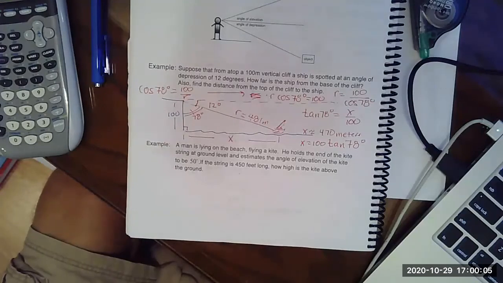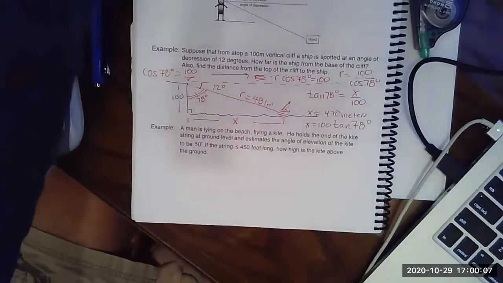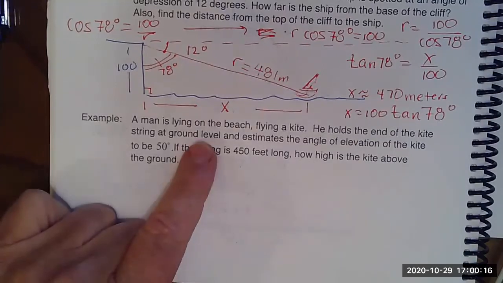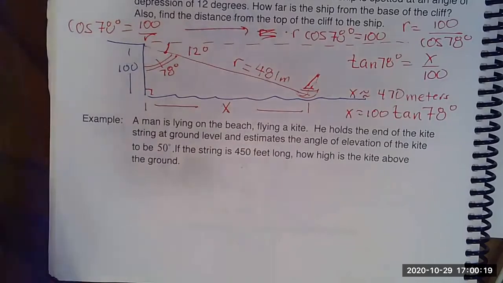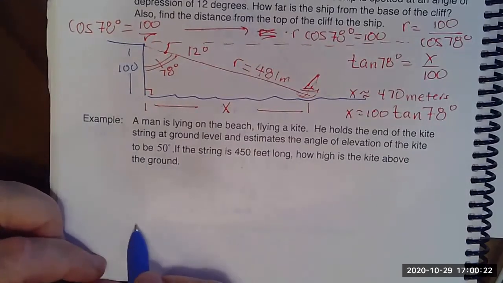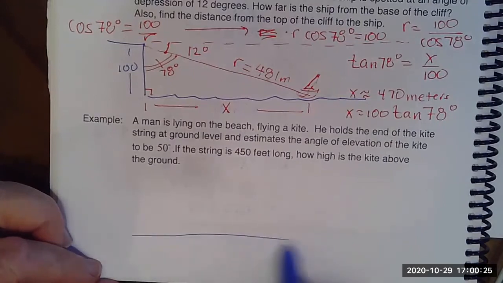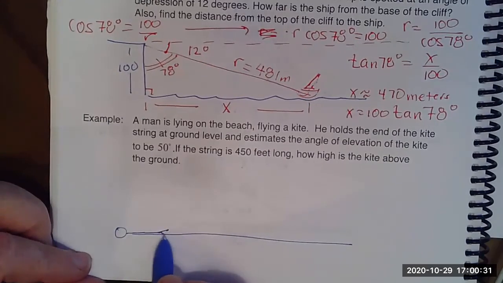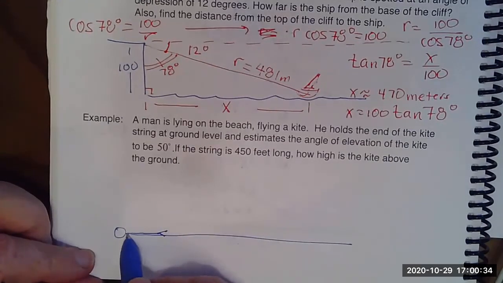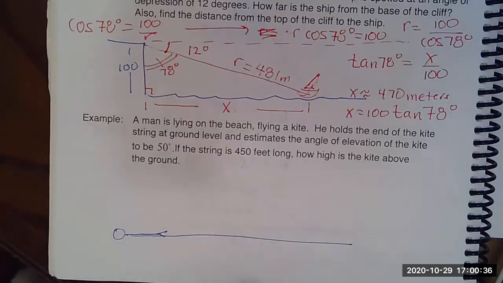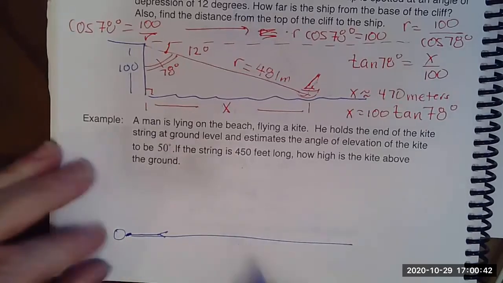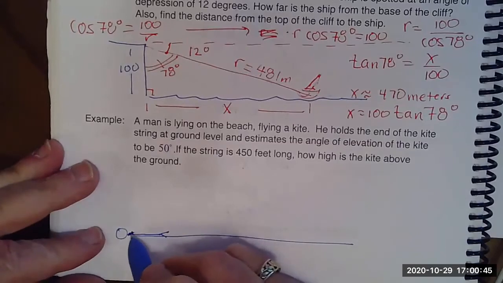Okay, let's see. Drawing the picture sometimes is helpful. Draw the picture correctly. Okay, he's lying on the beach, flying a kite. Here's my beach. I'm assuming the beach is flat. Here's my person lying on the beach. Here's his legs right here. He's holding a kite way at ground level. It's kind of a weird problem here. Here's my little hand right here. I'm holding it to my chest on the ground level. Flying a kite.